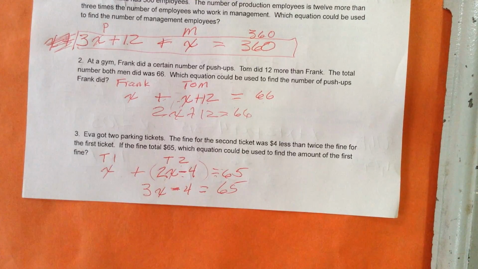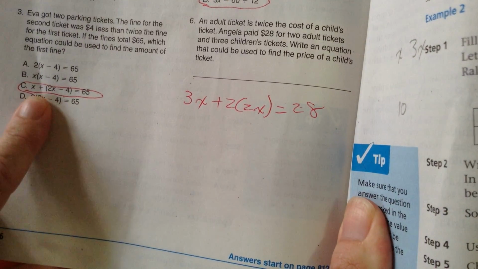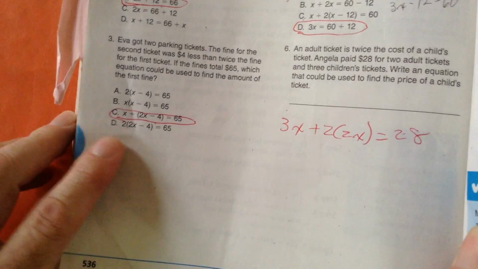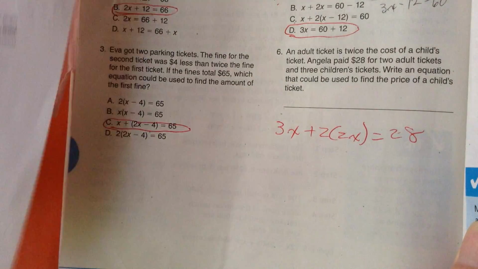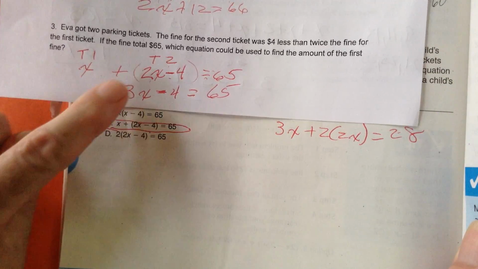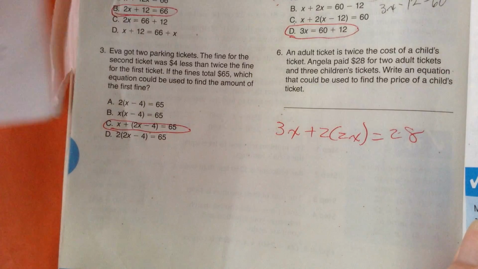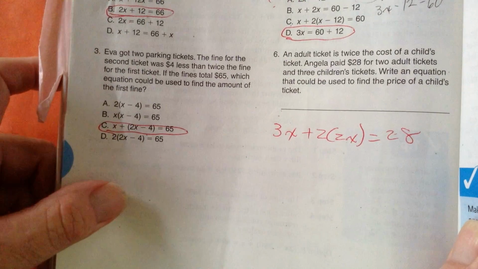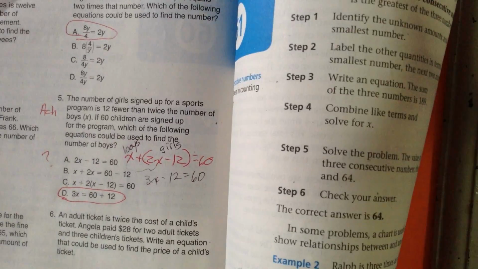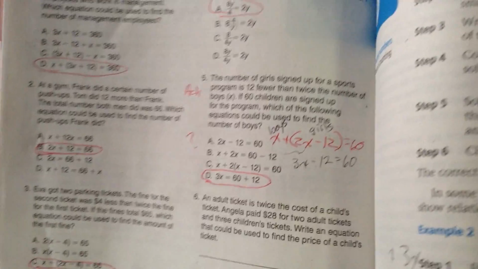Okay, let me look at my choices. Oh yeah, right here, letter C, kind of like the first one we did. I had x plus 2x minus 4 equals 65. So yeah, if you can't figure it out, even I have to look at the answer and work them backwards. So hope this helps.